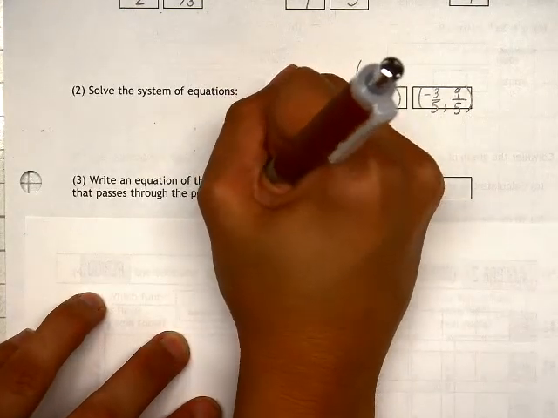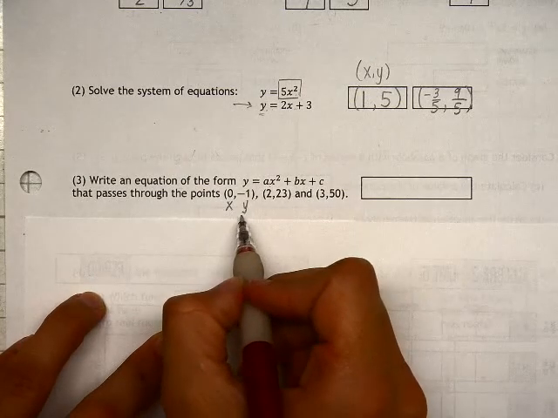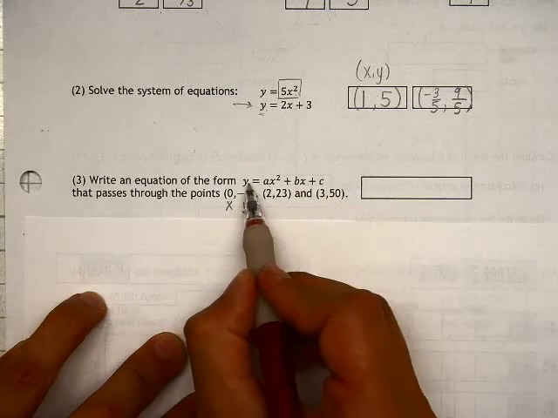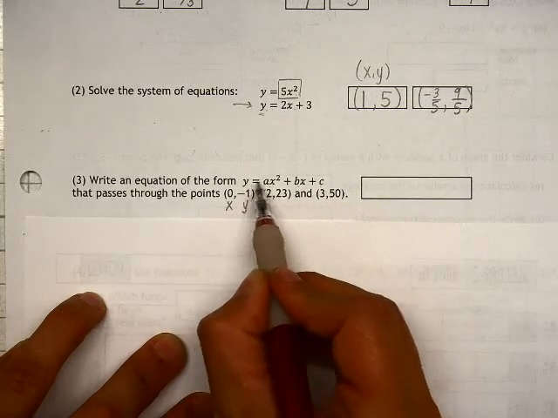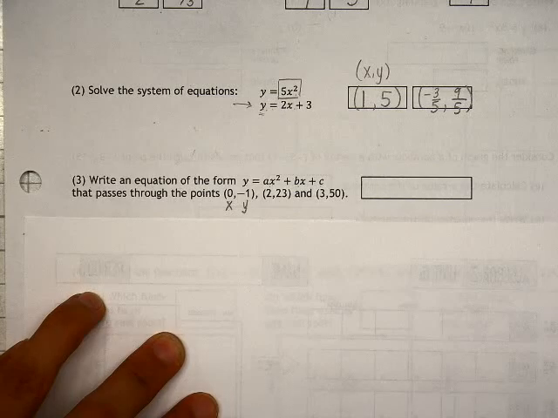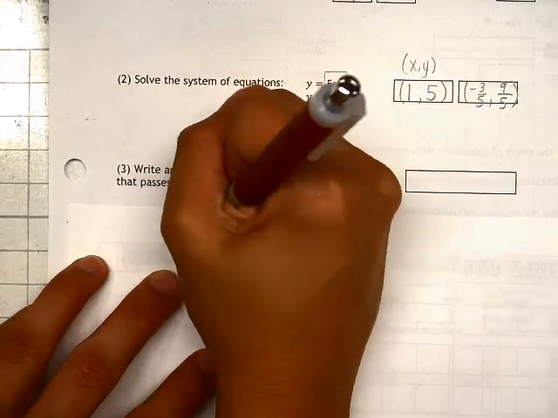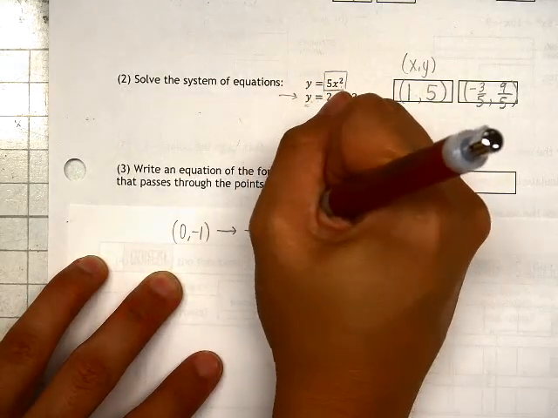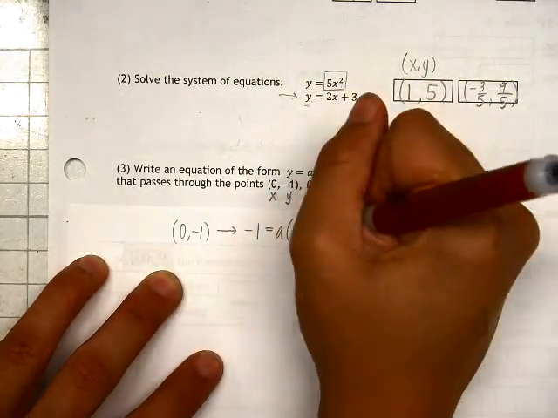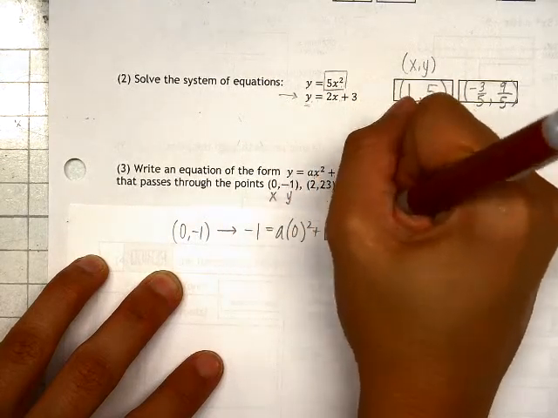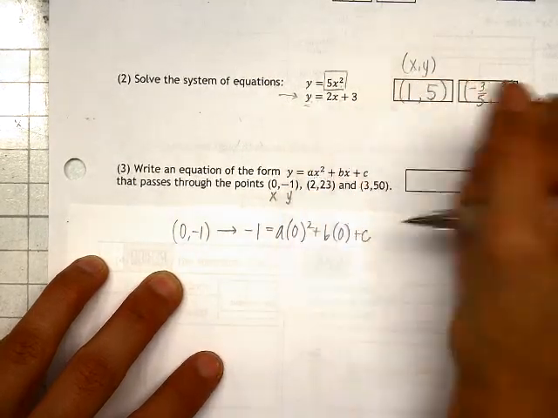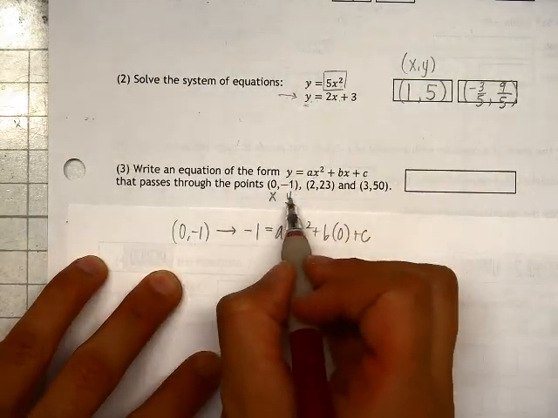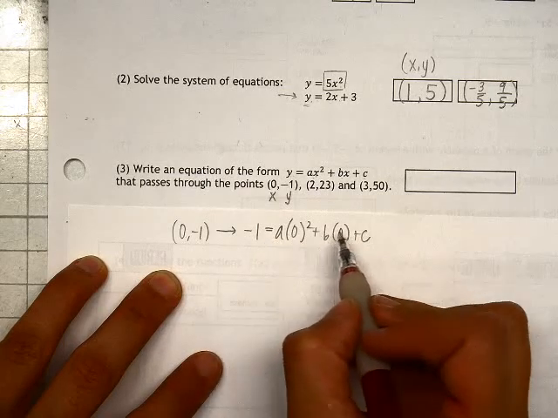So if we label each coordinate as x and y, it might become a little more obvious here that the only way to approach this problem is by plugging in the x and the y into the corresponding spaces in the original equation that they gave us. If, for instance, I plugged in 0, -1, that would give me, instead of y equals, -1 equals a times 0 squared plus b times 0 plus c. So notice I just kept the original equation that they gave me and plugged in x and y from the point into the corresponding spaces.